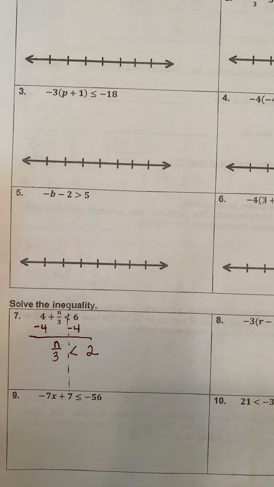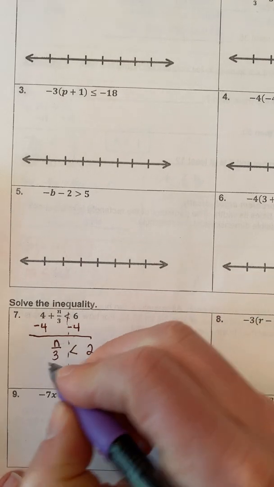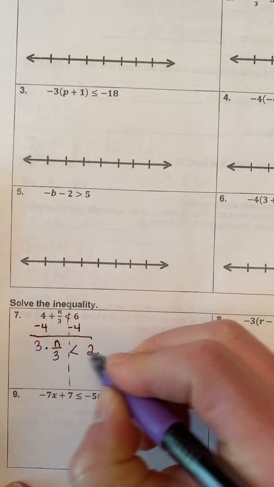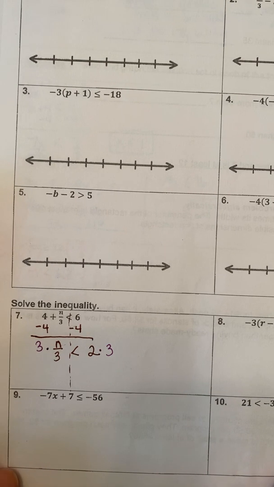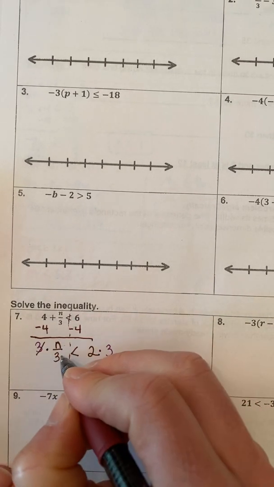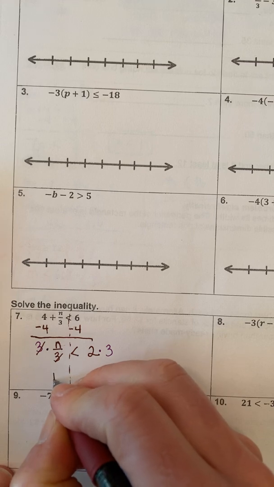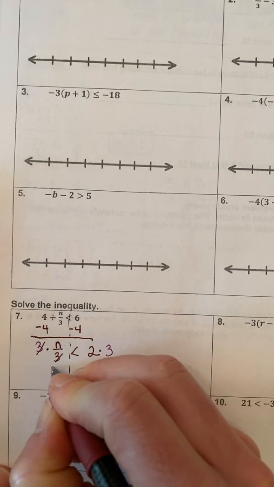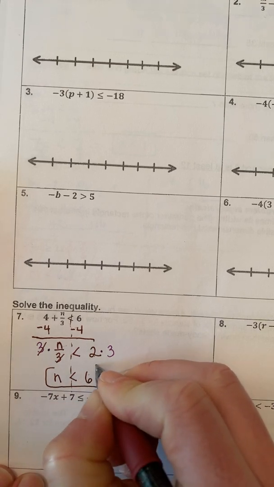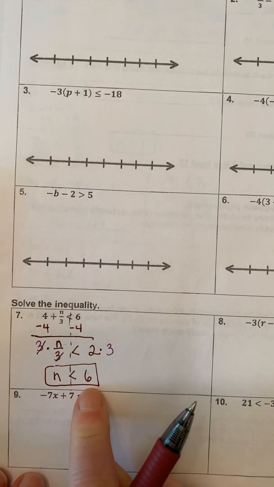And then we remember that this is n divided by 3. So we're going to go ahead and multiply to undo that division by a 3. And we're left with n is less than 6. So make sure that you do not just write the number 6 on your answers today.